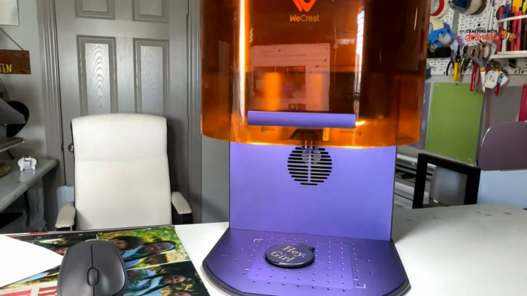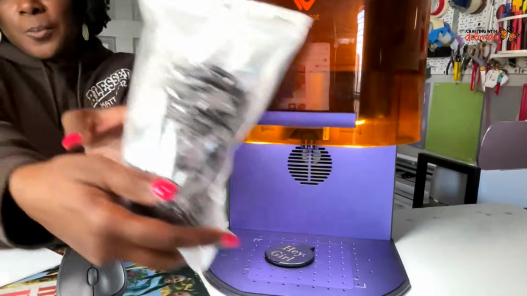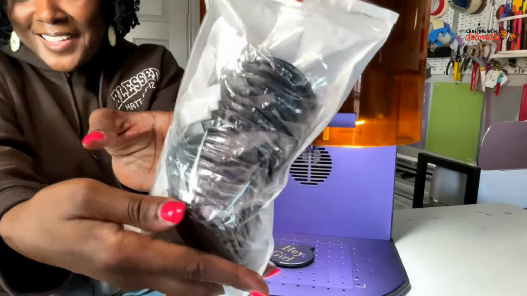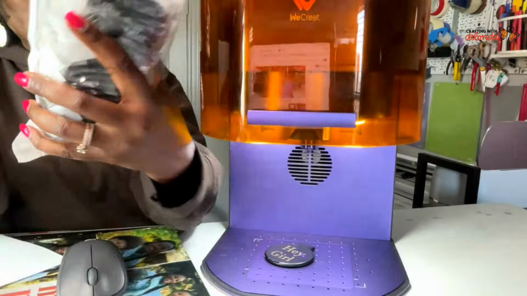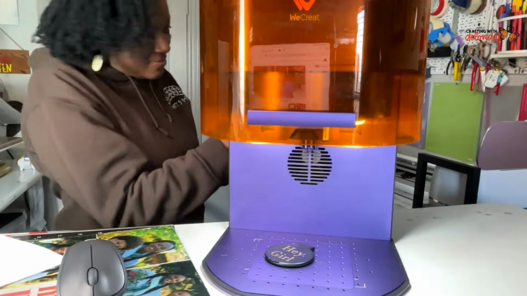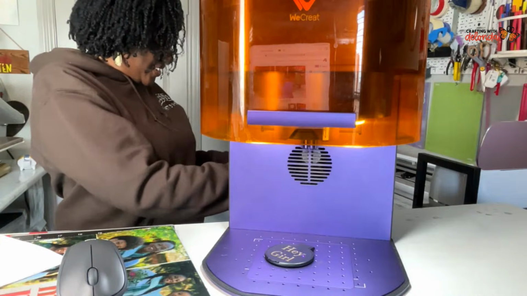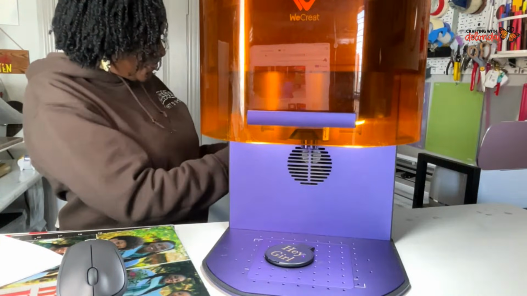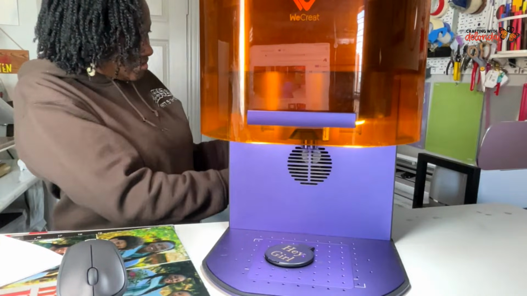Oh, that was disgusting what you did. Look at this. I don't even know how many came in this pack, but I saw them. I was like, I gotta have them. I think it's like maybe 25. Right?